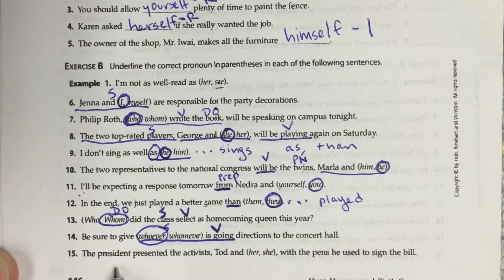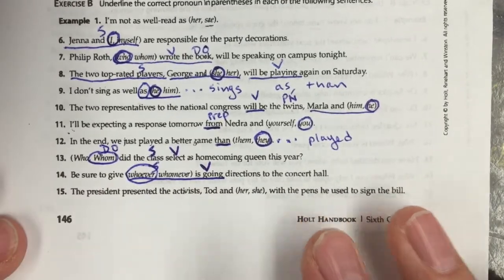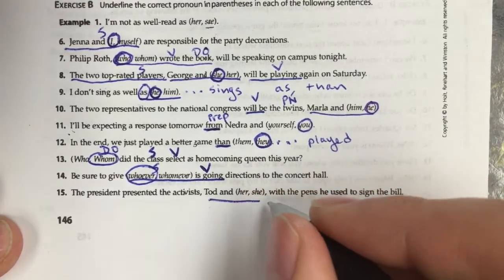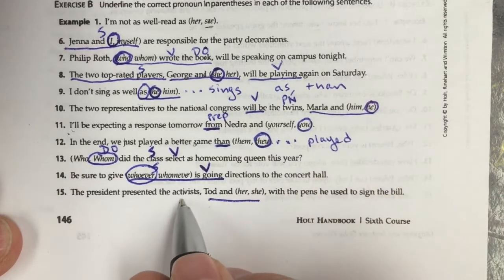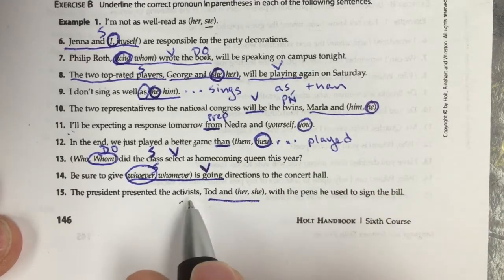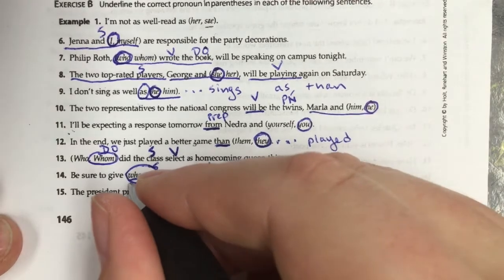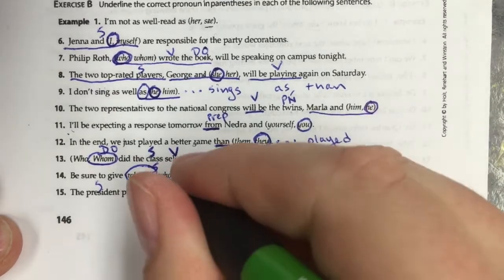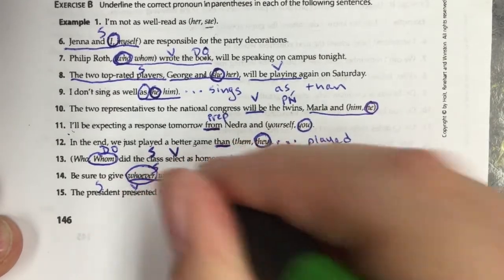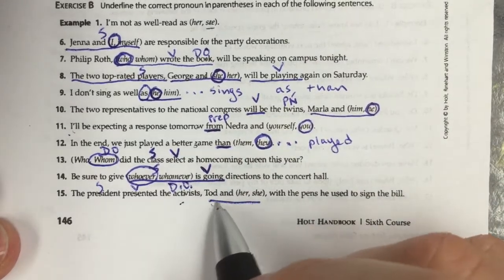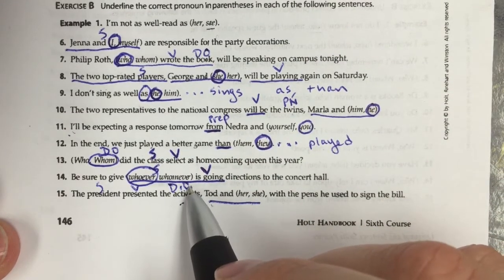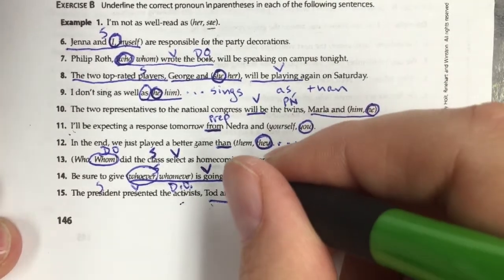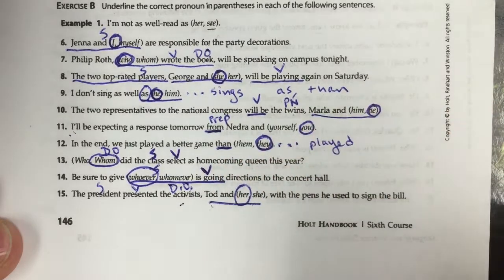Number 15. The president presented the activists, Todd and her. This is an appositive here. And this noun in between the commas is a restatement of the noun right in front of it. And we have to use the pronoun we would use right here. This here is the verb, and here's our subject. The president presented the activists. And I think this is a direct object. Either way, this is going to be objective case because this is a direct object. The only other possibility is it's an indirect object, but I don't think so. I think it's a direct object. Anyway, the objective case is her, and I know that because I wrote them down on my list.